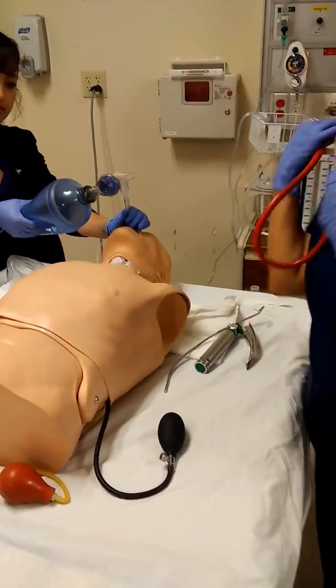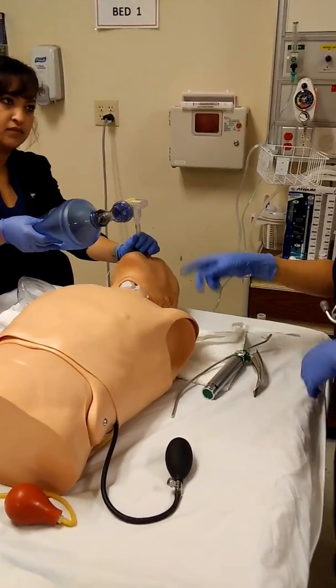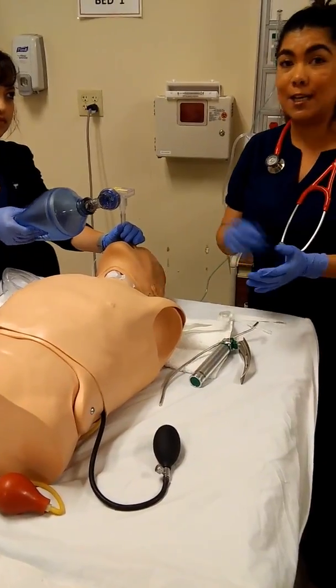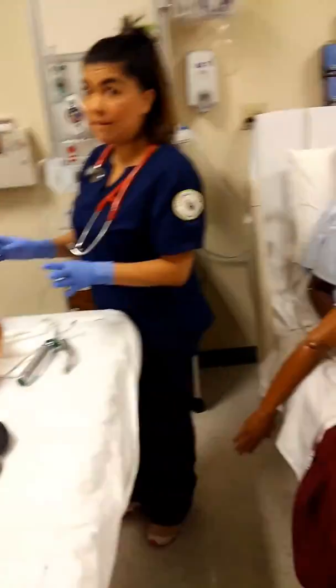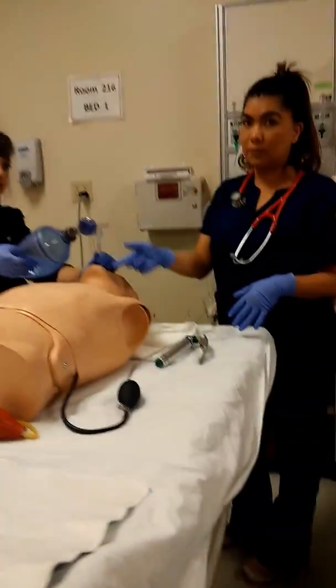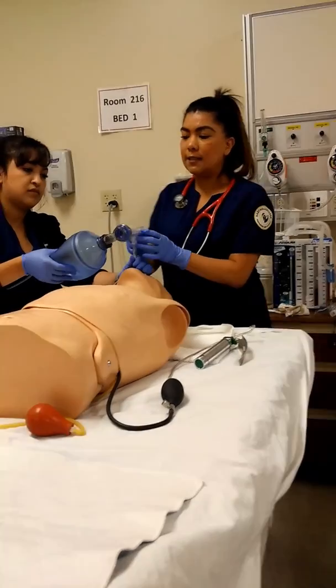When inserting the tube, we want to make sure that the tube is 3 to 5 centimeters above the carina. So what we would do is order a chest x-ray to confirm that. That's the proper way to confirm that the tube is 3 to 5 centimeters above the carina and placed correctly. We also look at the CO2 detector.